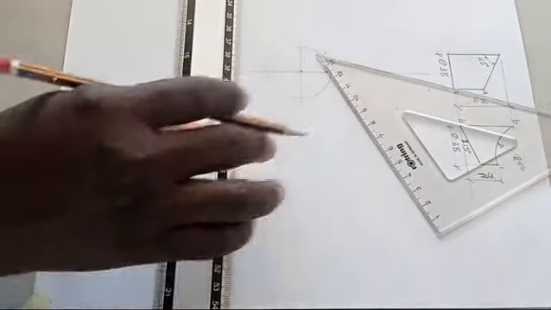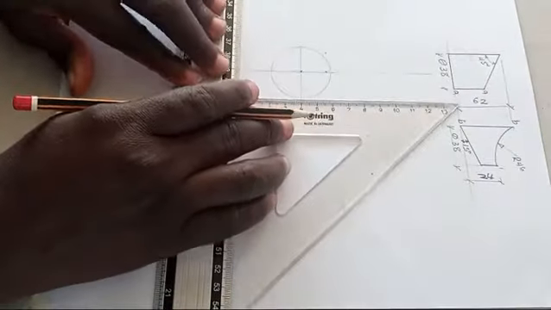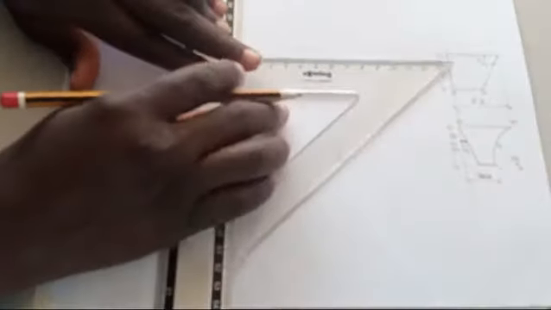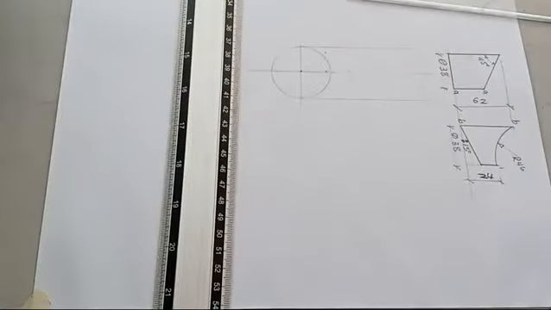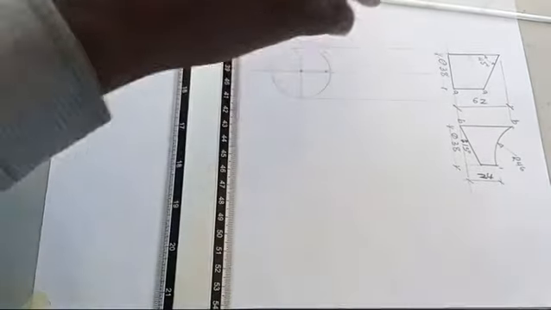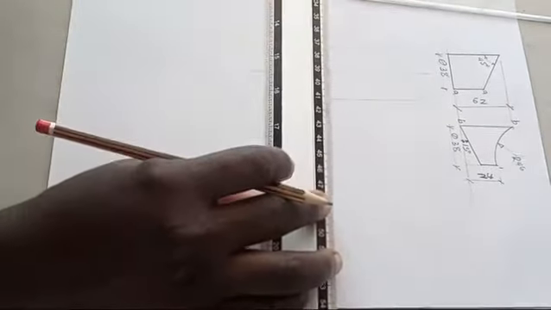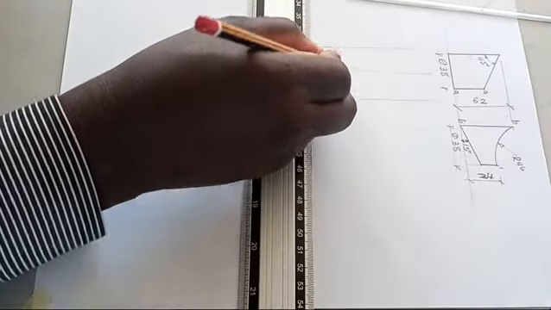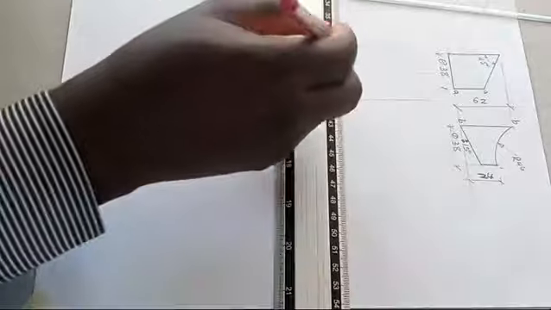Take this one away. So from here now, you can take this one vertically upward, and this one too vertically upward. So now let's get the base. It will be at any point, any distance from the plan. Say this.